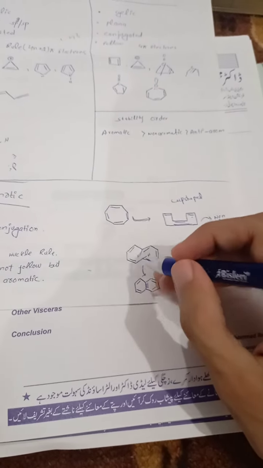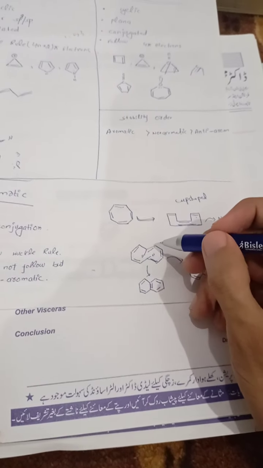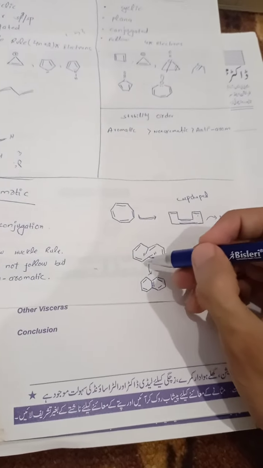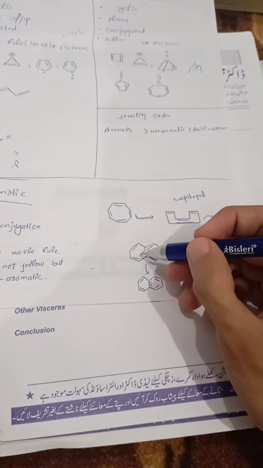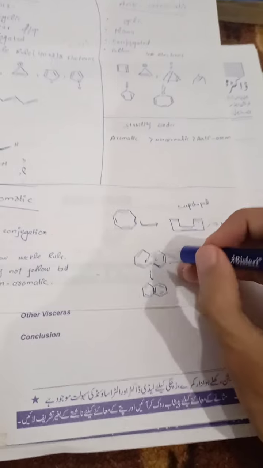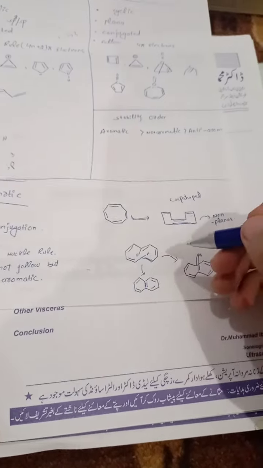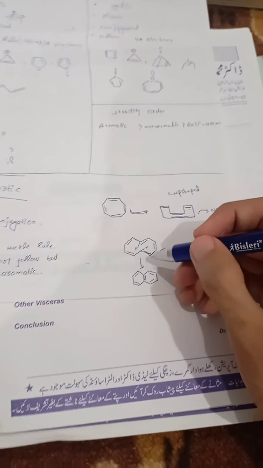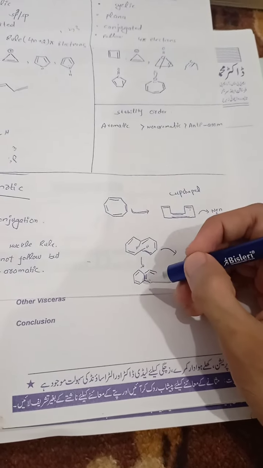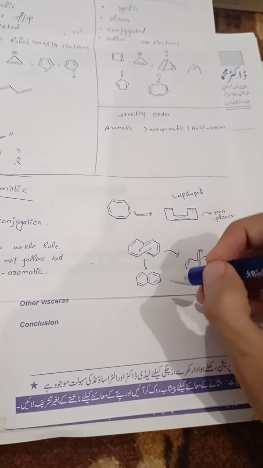If we look at another molecule, here you can see the number of electrons follows Huckel's rule. It is cyclic, but it is not considered aromatic due to non-planarity. These two hydrogens are causing steric hindrance, so there is no continuous conjugation in this molecule. If you ask whether this molecule can be changed to aromatic, yes, there are two methods. One is cyclization. If you remove these two hydrogens and cyclization occurs, then this molecule is converted into an aromatic compound, which is naphthalene.